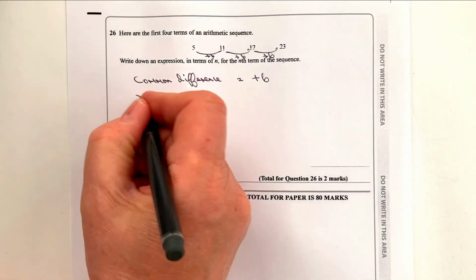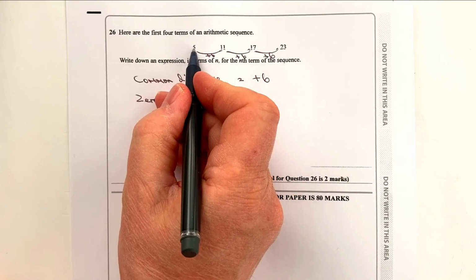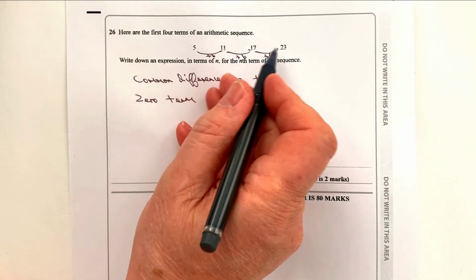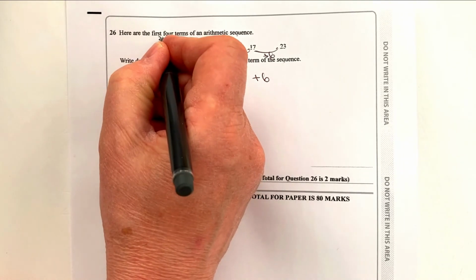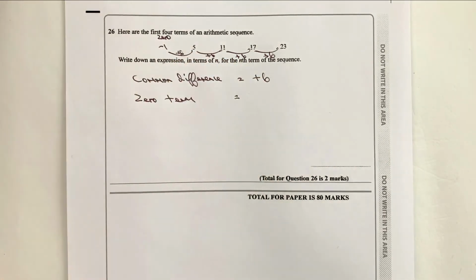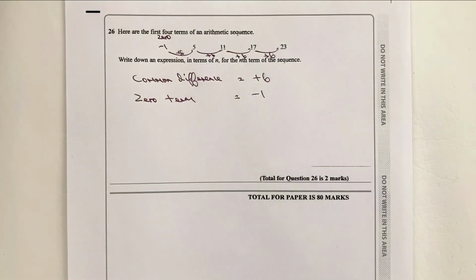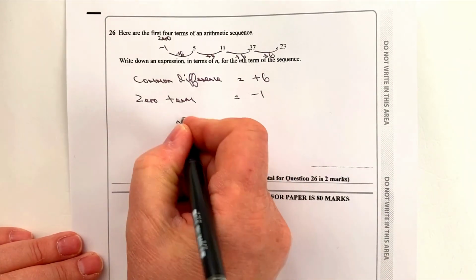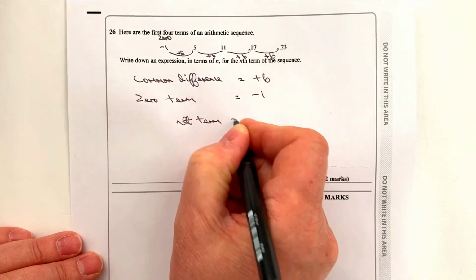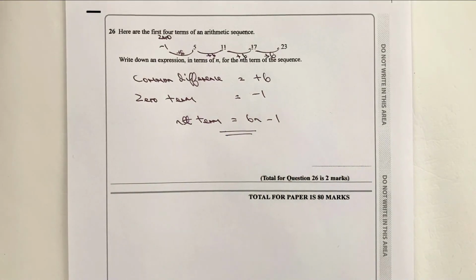And then we also need to know what's called the zero term. This is the first term, second term, third term, fourth term. So the zero term is this one over here, which is -1, because -1 +6 will give us 5. So what I'm interested in is the zero term, which is -1. And then we write that as an expression for the nth term, as it's called. We put these two bits and pieces together and we say the nth term equals 6n -1, and that would be the answer to that particular question.